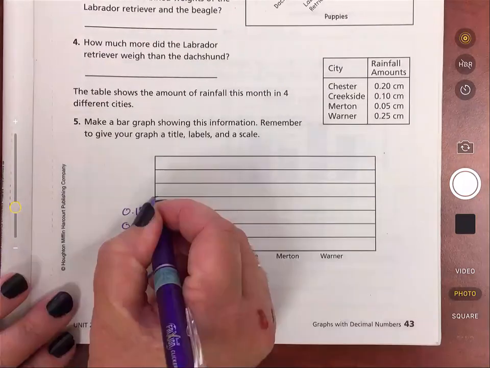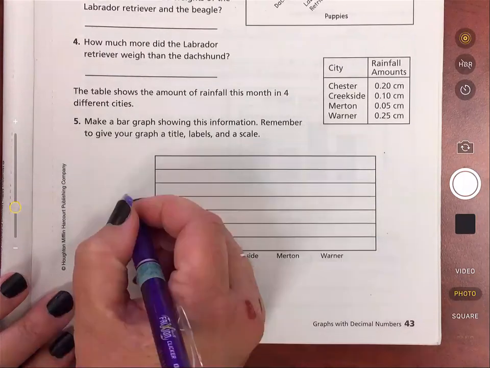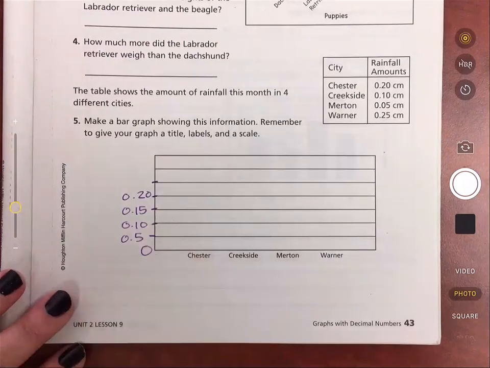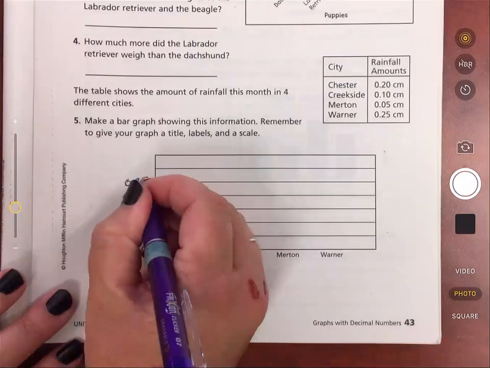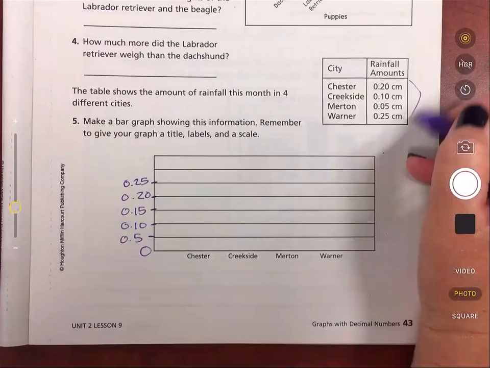What comes next? 0.2, 20 hundredths. What comes next? 0 and 25 hundredths. Awesome. Do I need to keep going? No, because that's here.